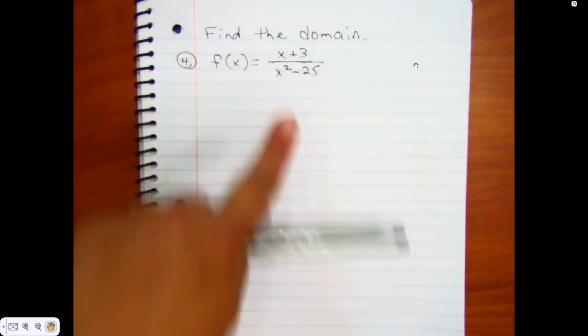The domain says, what can I plug in and get an answer out? I plug in a 7, I'm fine. I plug in a 10, I'm fine. Where do we have problems? Where am I going to actually put a number in and nothing comes out? When the denominator is 0. Okay, 7 over 0, or I think this one would be 8 over 0. As soon as there's a 0 on the bottom, it's undefined.